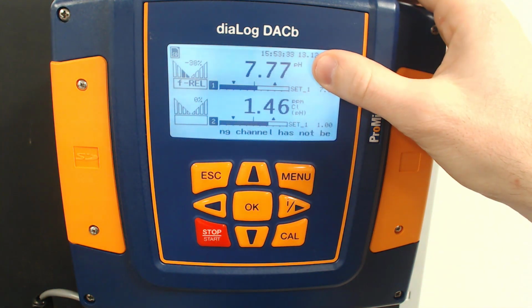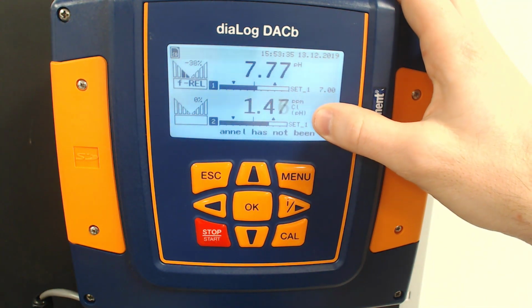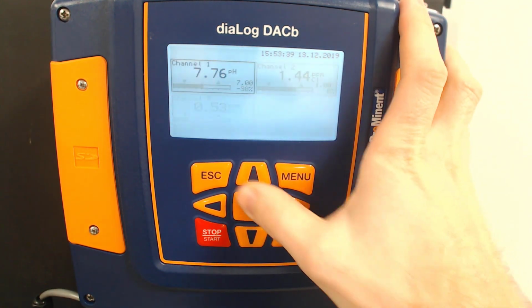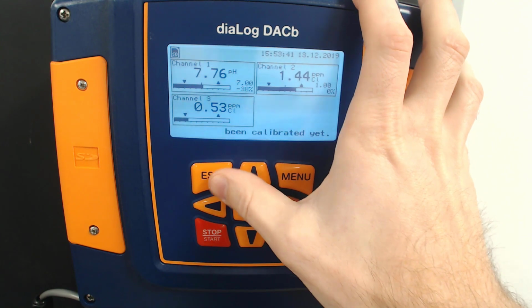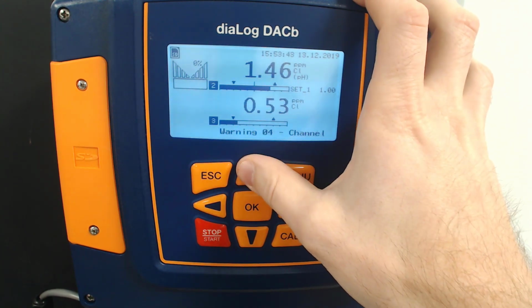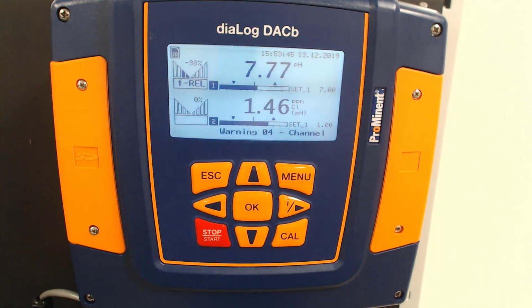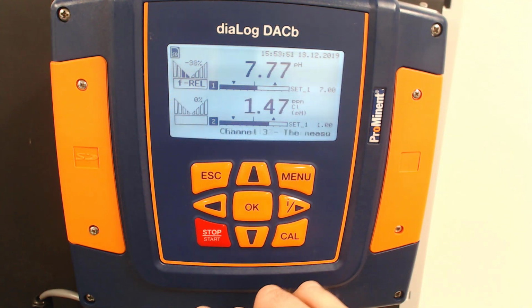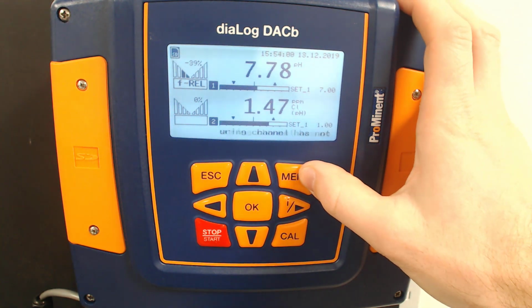I have pH on channel 1. I'm measuring free chlorine on channel 2, total chlorine on channel 3, and then there's my 3 channels. You'll notice that I am currently controlling with channel 1. This is just an example of it dosing acid for my pH control, and I have a chlorine pump also set up on channel 2.